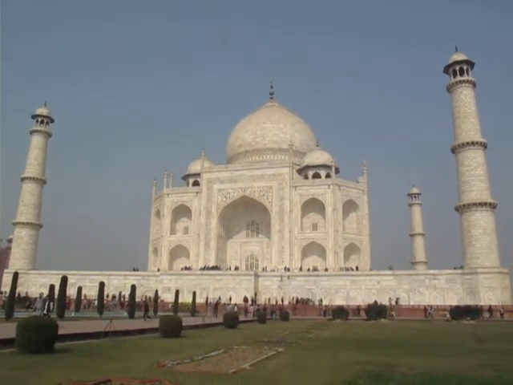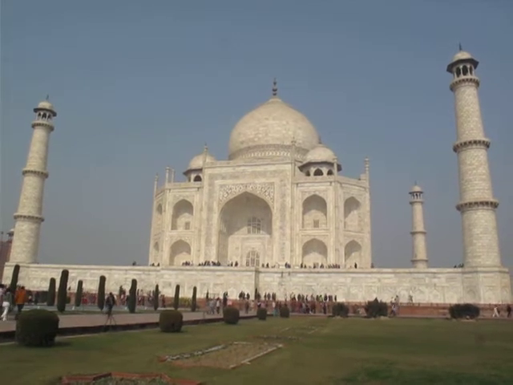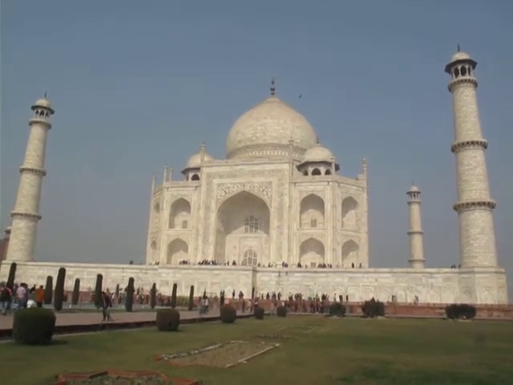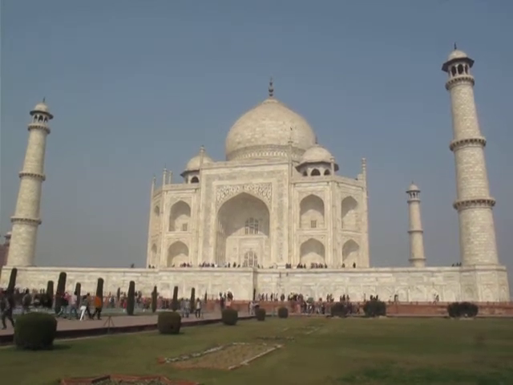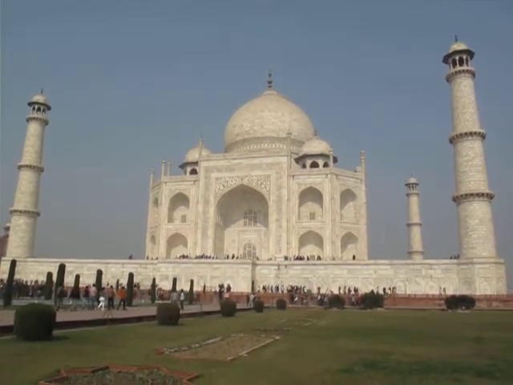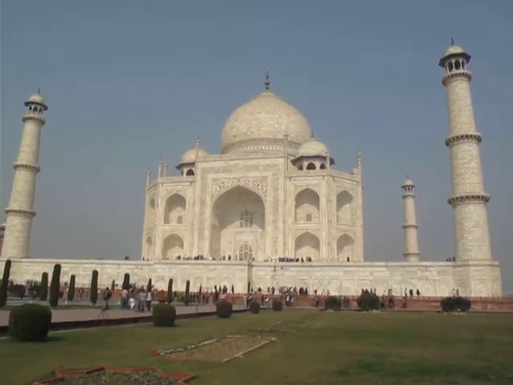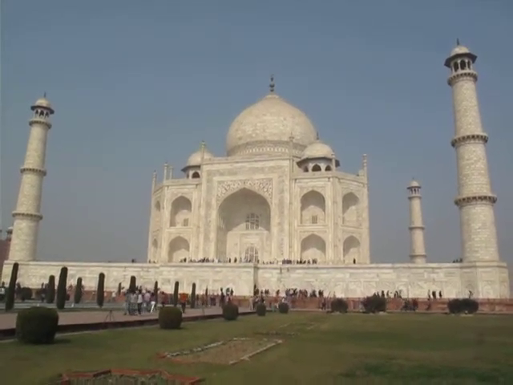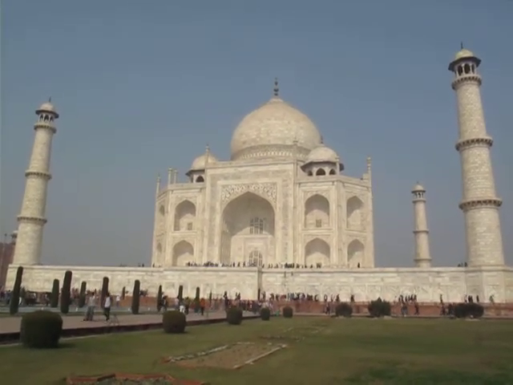This is Jack Daulton. I'm at the famous Taj Mahal in Agra, India, on the banks of the Yamuna River in Uttar Pradesh state. The Taj Mahal is arguably the most famous mausoleum or tomb in the world.